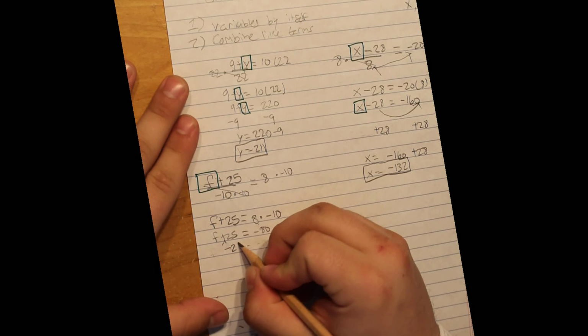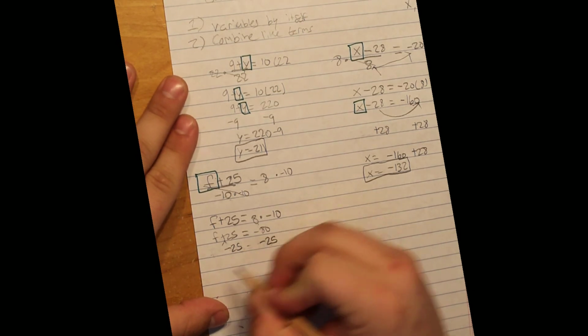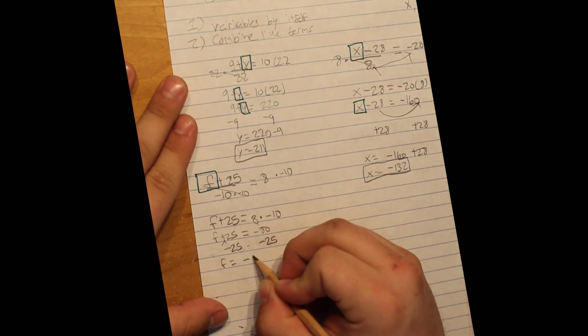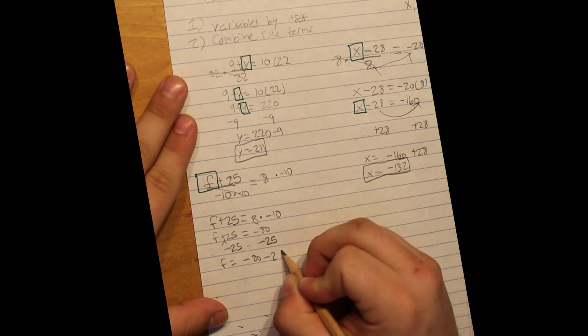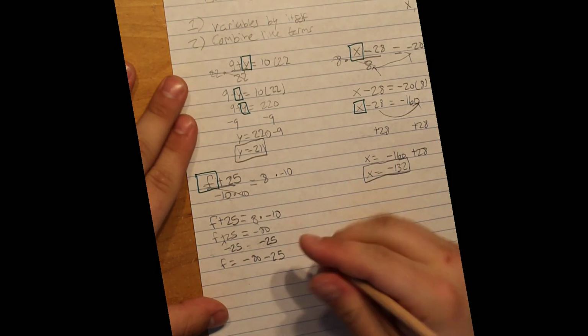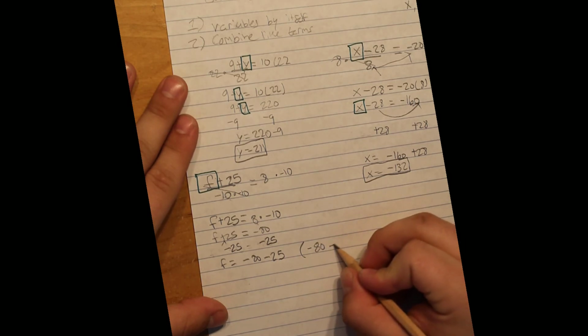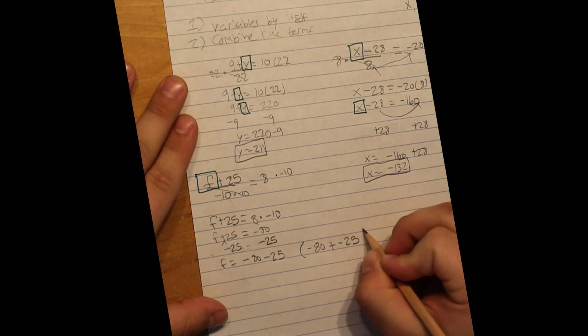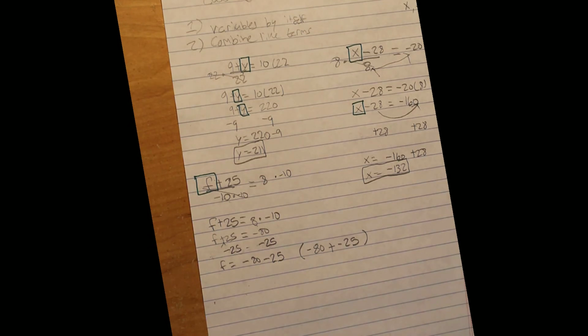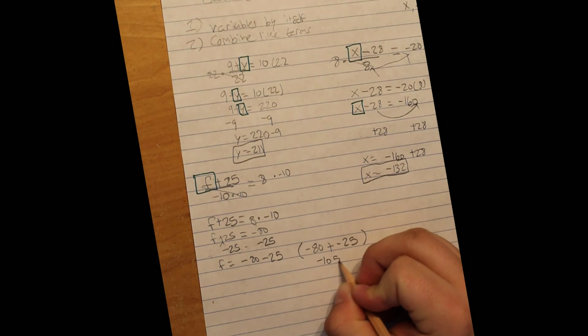So we're going to subtract 25 from both sides. So f equals negative 80 minus 25. Which, if we want to do the change-it-opposite method, would be negative 80 plus negative 25, which is negative 105.